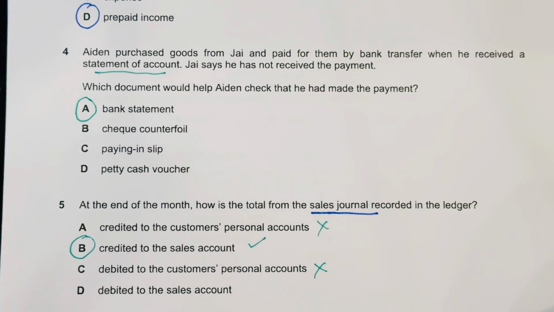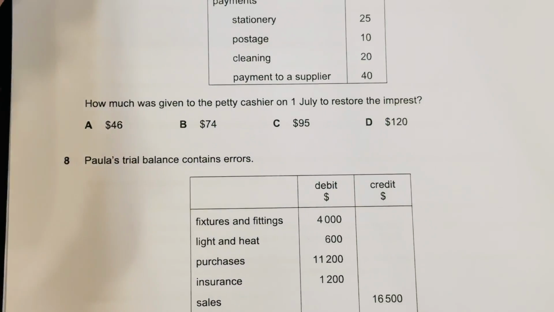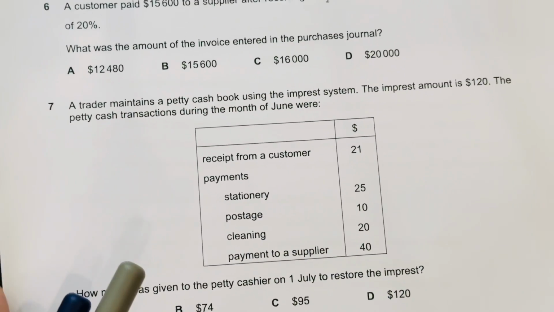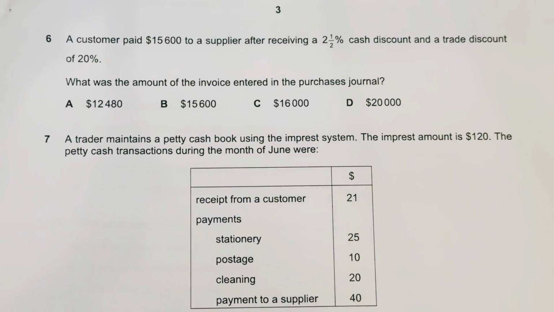Now we will move to question number 6. The first 5 MCQs were quite easy and simple. Accounting concepts were needed for them, very simple and brief. Question number 6 has a brief calculation. A customer paid 15,600 to a supplier after receiving a 2.5% cash discount and a trade discount of 20%. What was the amount of the invoice entered in the purchase journal?